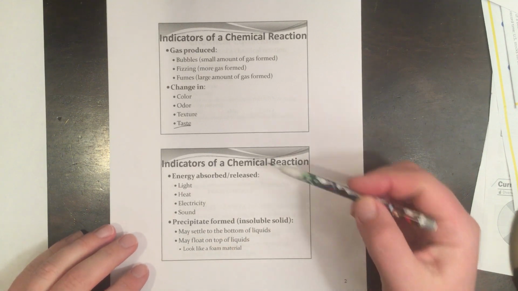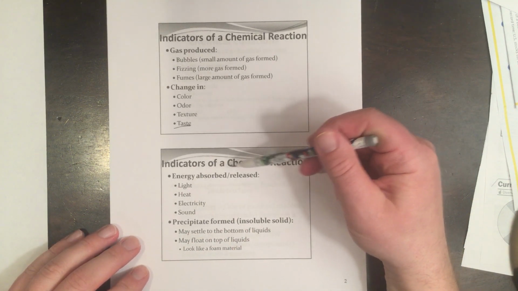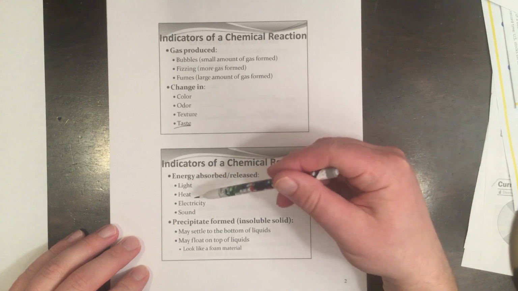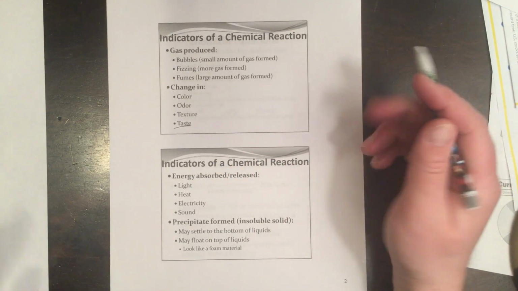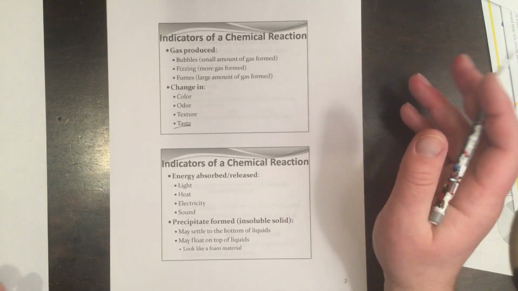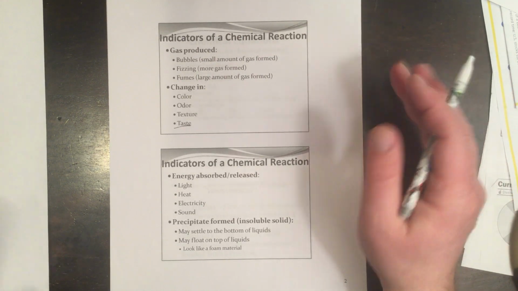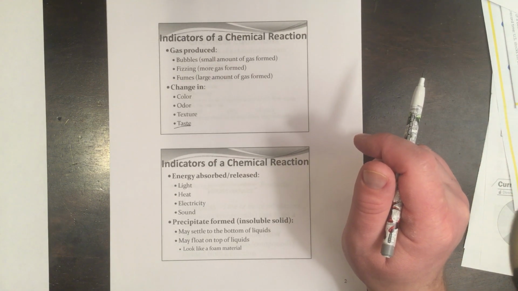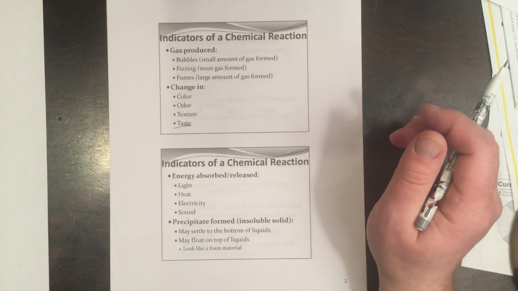Down here we have what is absorbed or what can be released: light, heat, electricity, sound. You hear something, you see something, you notice that the temperature increases or the temperature decreases. Those are all signs that a chemical reaction occurred.